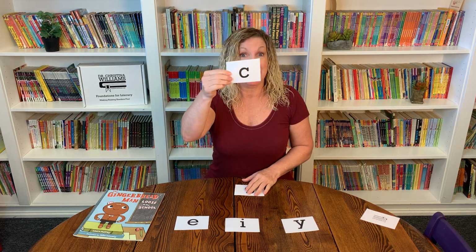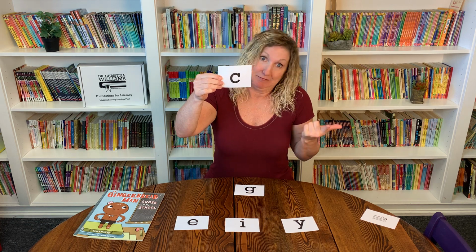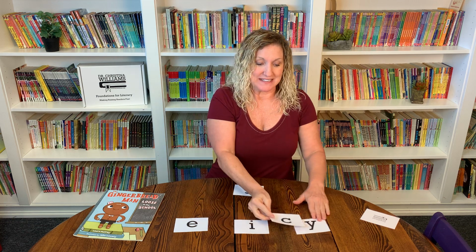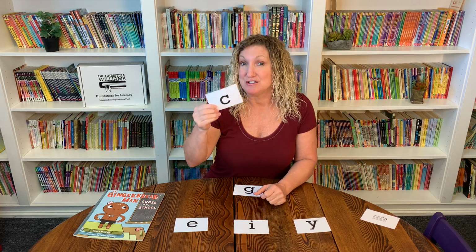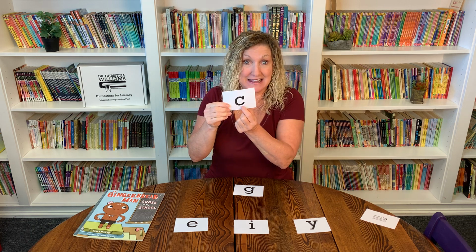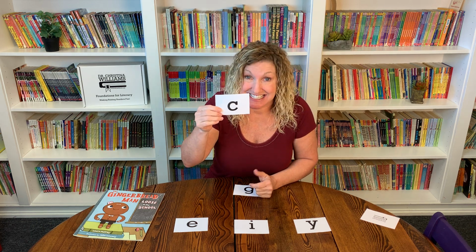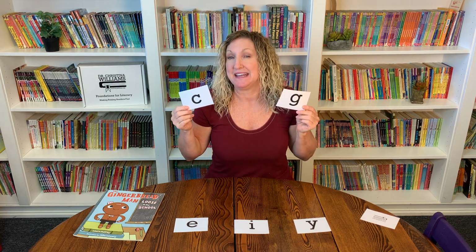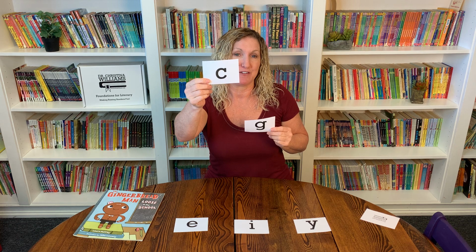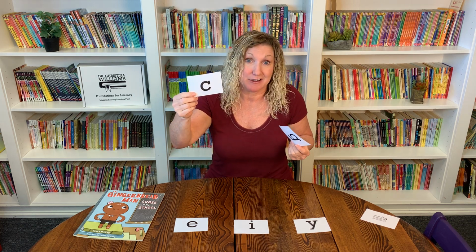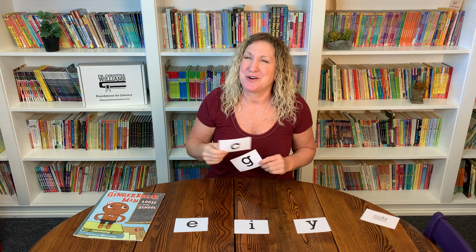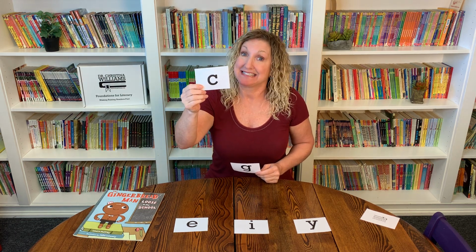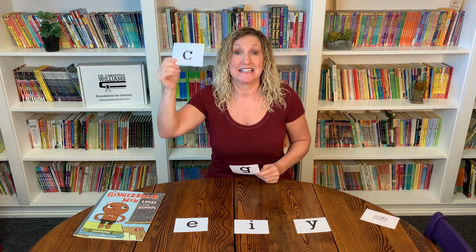Well, if we know that C usually says K, like Christy, but with a CE, CI, or a CY, the C can also say S. Say the name of this letter. It's a C. You hear that sound at the beginning of the letter name. Chances are when you were in kindergarten, when somebody asked you what sound you make for your C, you said S, because it's right there at the beginning of the name. And people said, no, the sound we're going to make most of the time is K. And that's true. C does say S, but the most common sound is K.